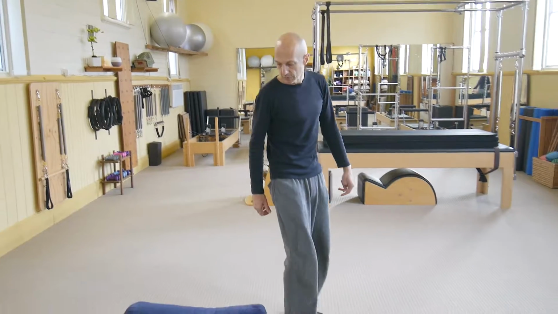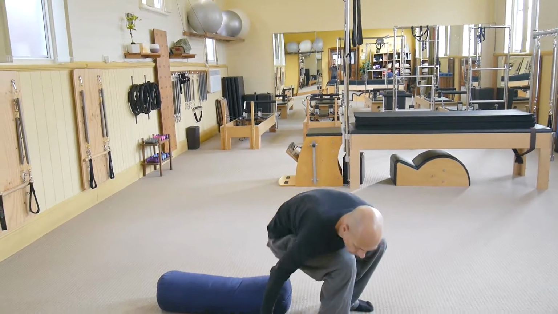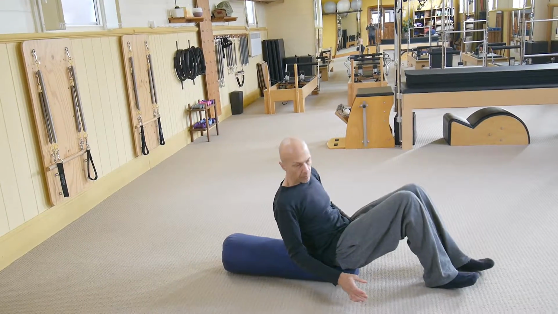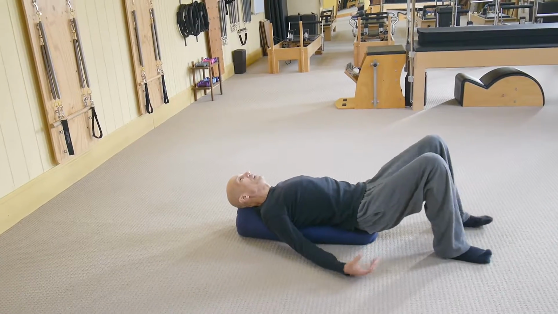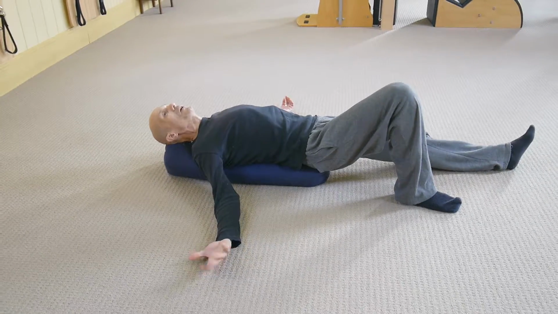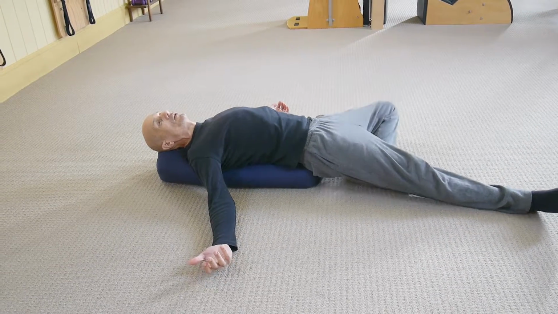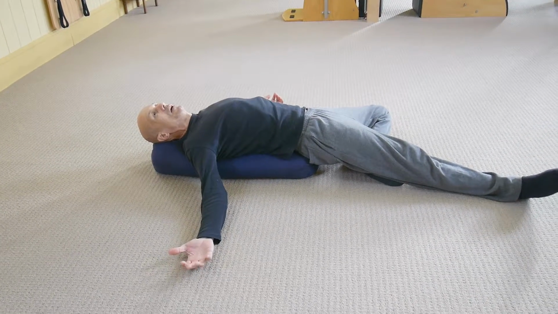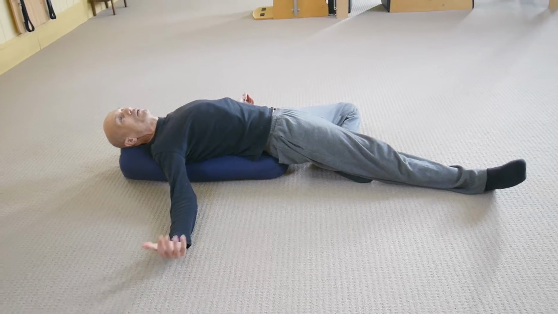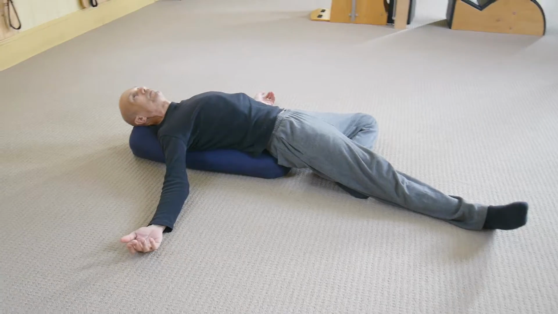So if you've only got one bolster, there's a couple of different ways you can lie on it. One is with your tailbone actually on the end of the bolster. So you're lying on it just pretty much like a foam roller. And again, just adjusting your position that gives you the most stress release.